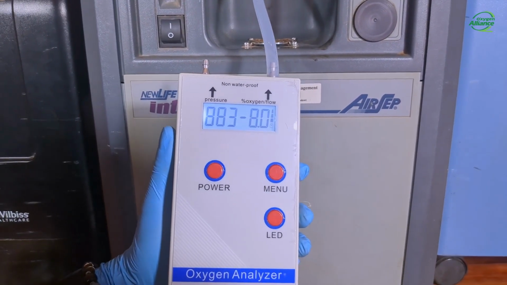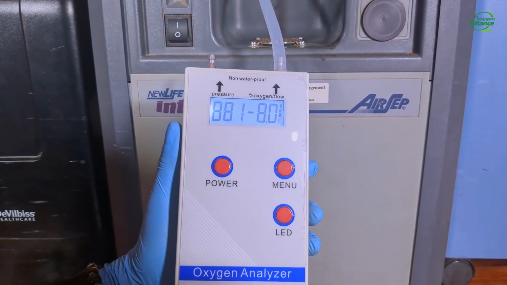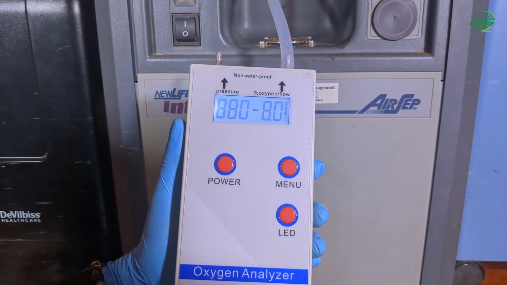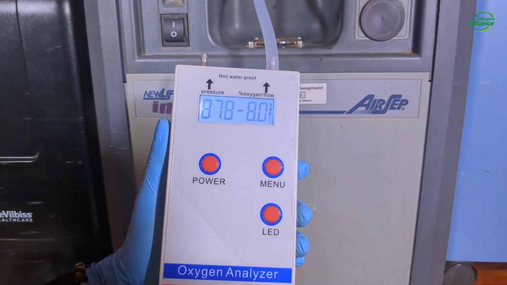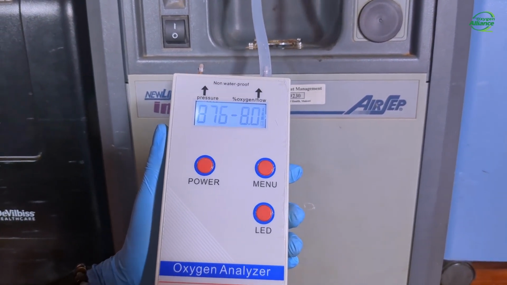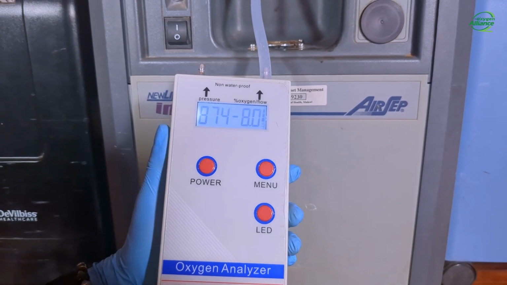So as you can see, at a flow rate of 8 liters per minute, the oxygen concentrator is able to produce oxygen at a purity of around 88%.